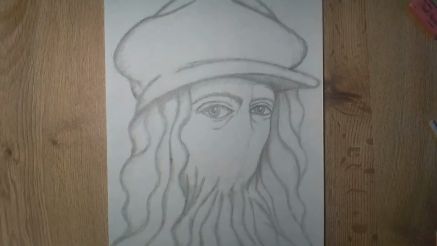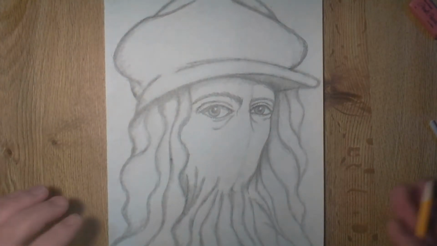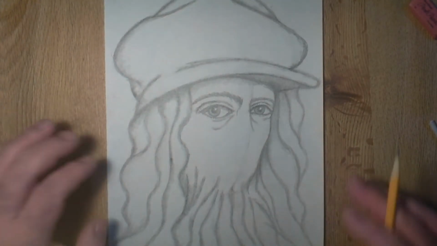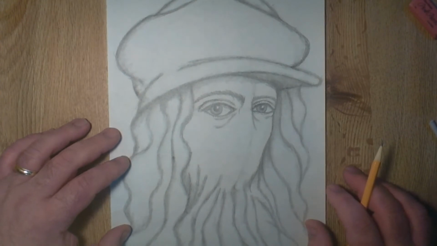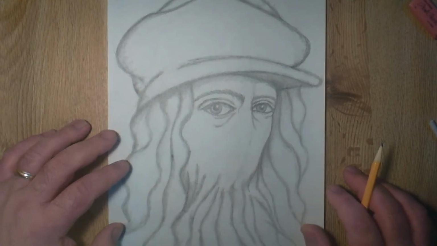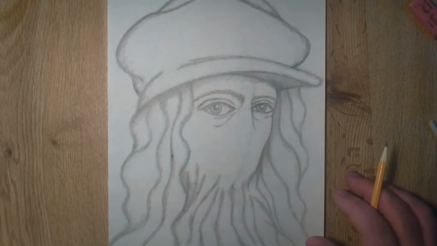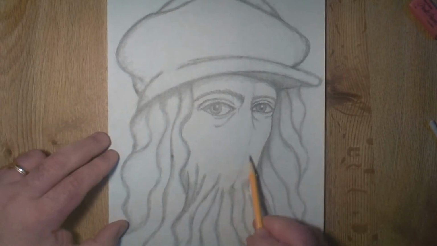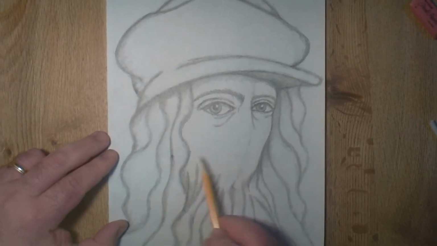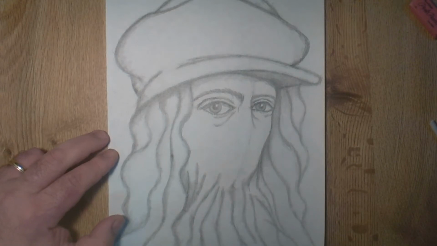All right, if he didn't have such long hair, we may be able to see where his ears are. So there's an artistic cheat, if you will, that you can locate the bottom of a person's nose basically by lining it up with the bottom of their ears.